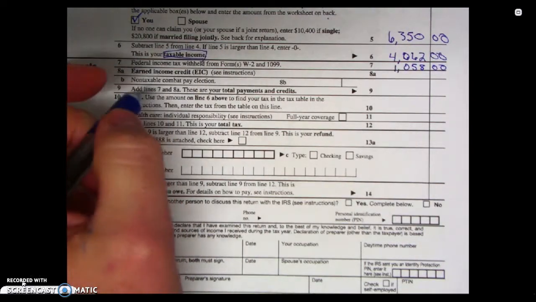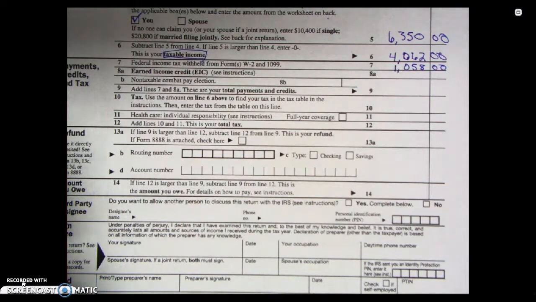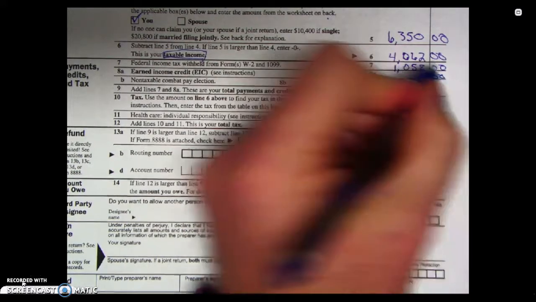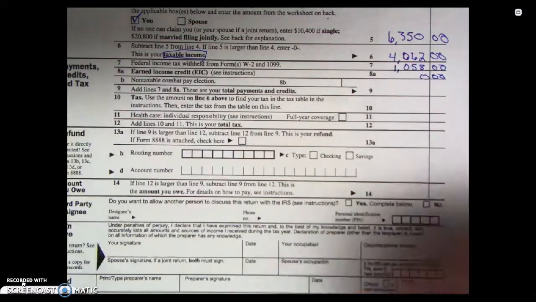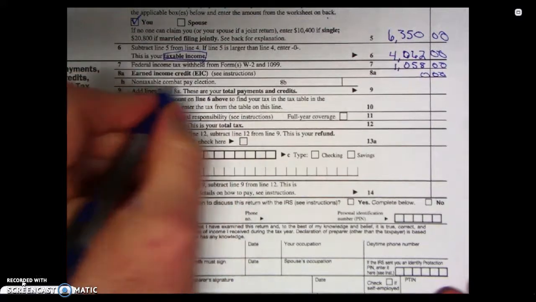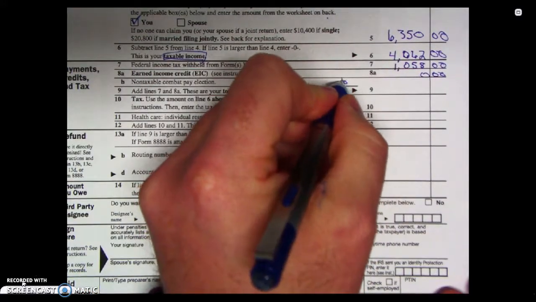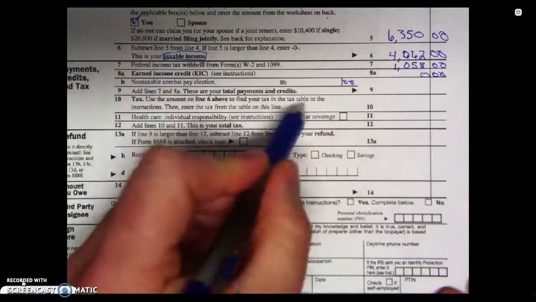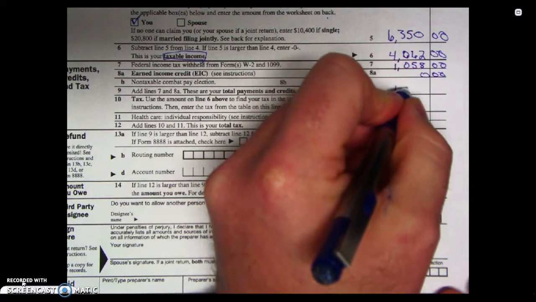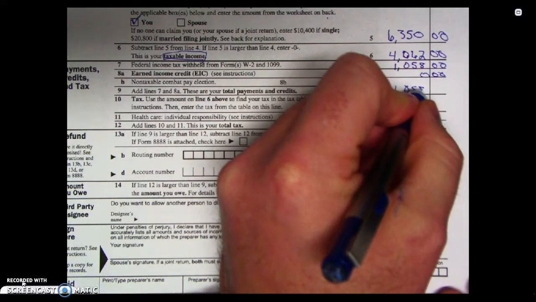Earned income credit, honestly, I've never had this happen to me. I'm going to go with 0 for this classroom activity. Again, though, that would be a situation where you would want to follow the guidance of your parents or guardians and have them lead through it. Combat pay, this doesn't really apply to the high school situation. Add them together, we're at 1,058.